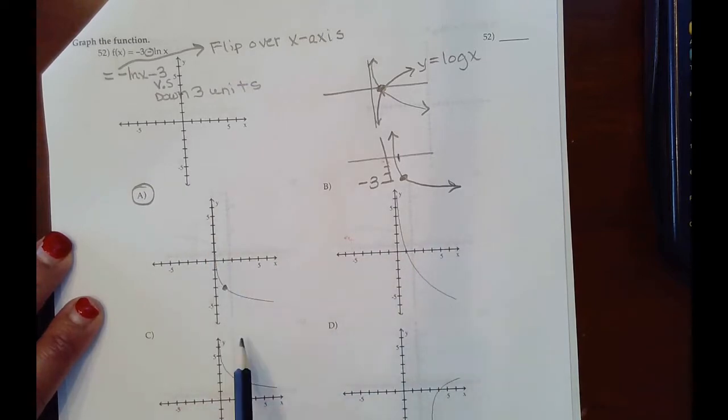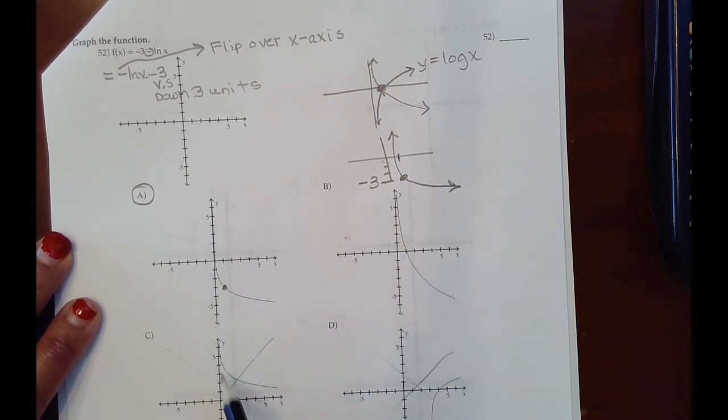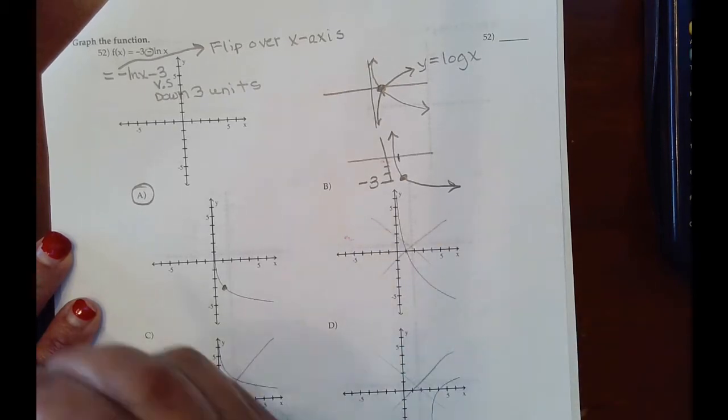This is flipped over and it's lower than it usually is. This is higher than it usually is. Can't be that. That shows a vertical shift. This shows a horizontal shift. That's not what's going on. And this is going through 0, 1. That turning point should have been lower. Okay, so A.